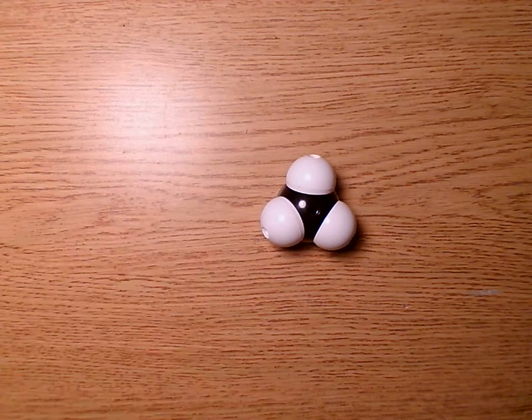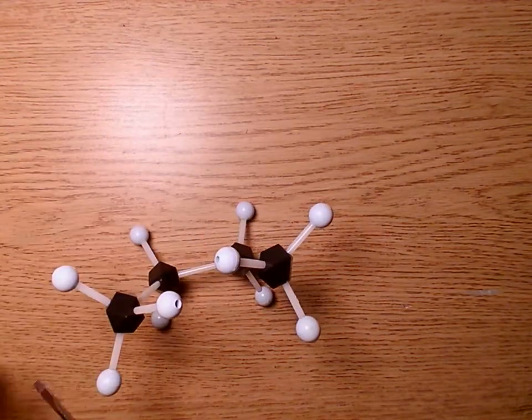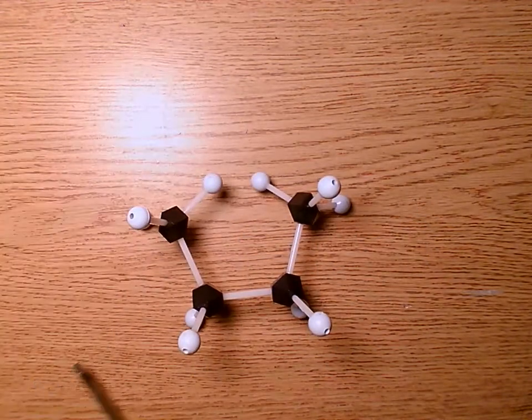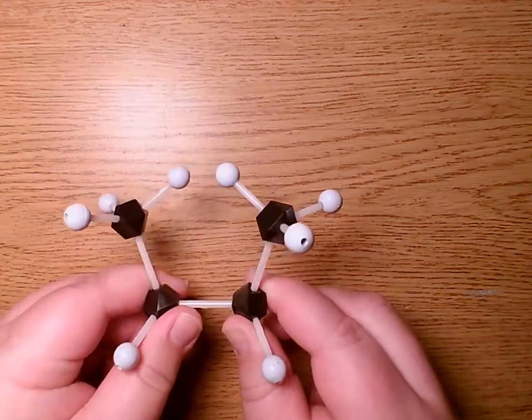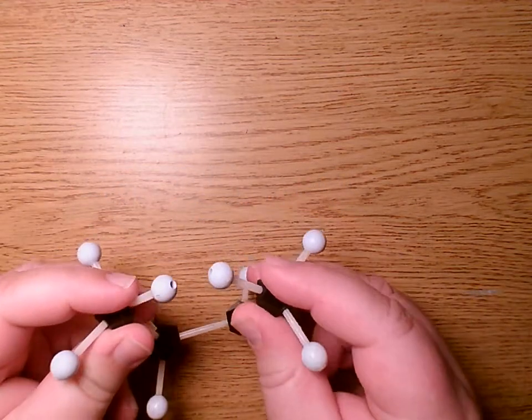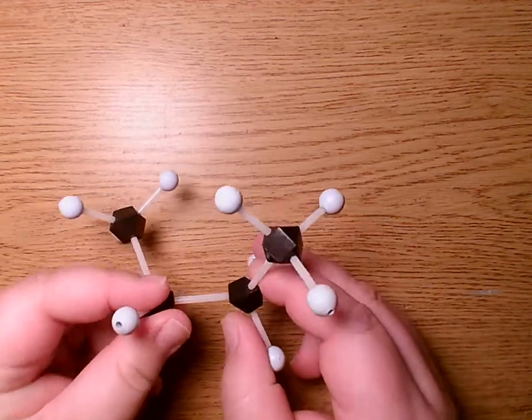So when you build a butane molecule, with our normal butane molecule, we had this guy here, CH3, CH2, CH2, CH3, and we noted how you can turn these, and no matter what, it didn't look like those two hydrogens came together.